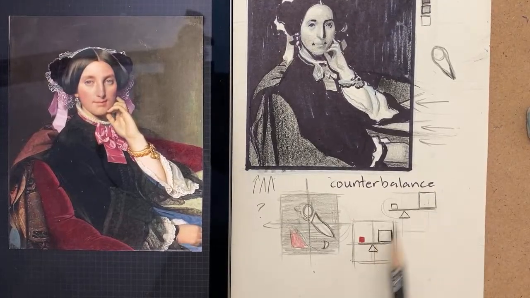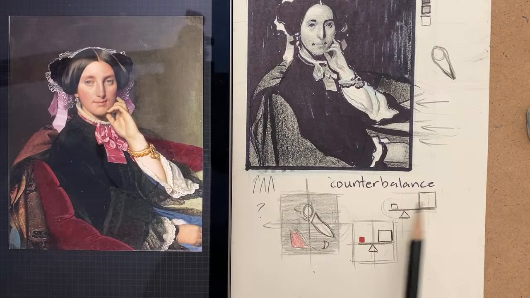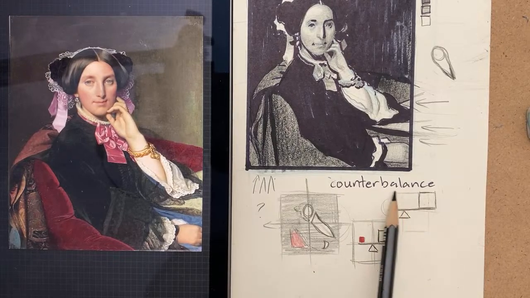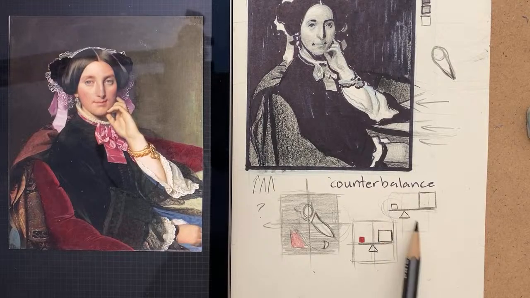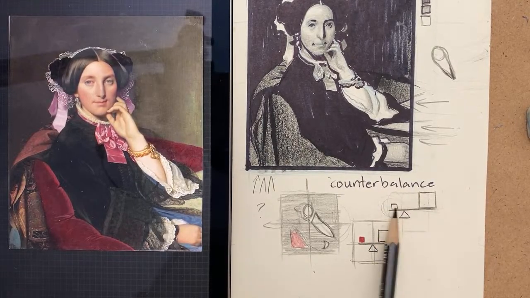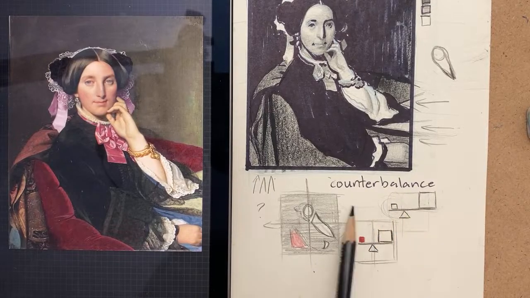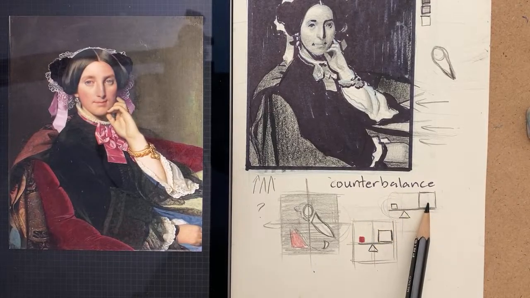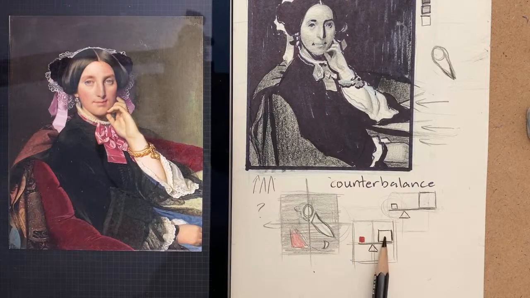That's a compositional hack that you can use. Thank you to our friend Dominique Ong. You don't have to counterbalance with tone and shape alone. You can pull your composition apart. Basically, you can put your smaller elements further away from the big mass elements, or if you want them tighter, you can use a powerful tool like the color red.